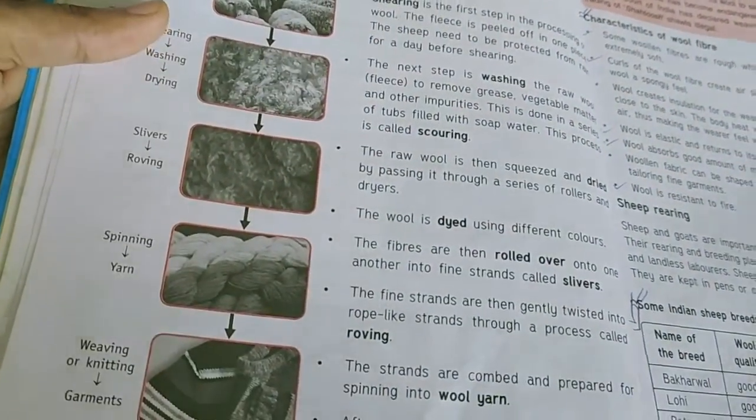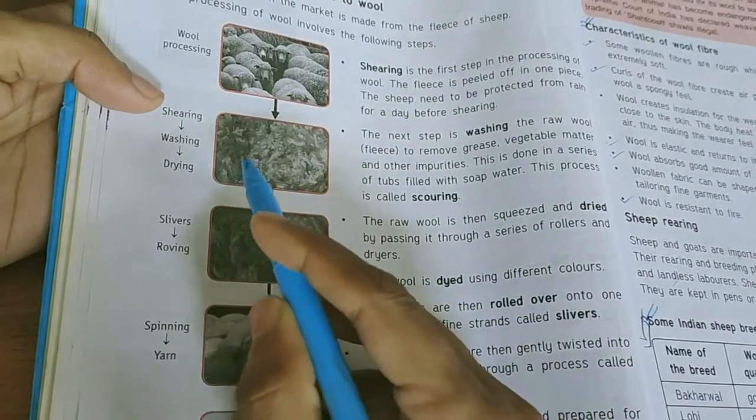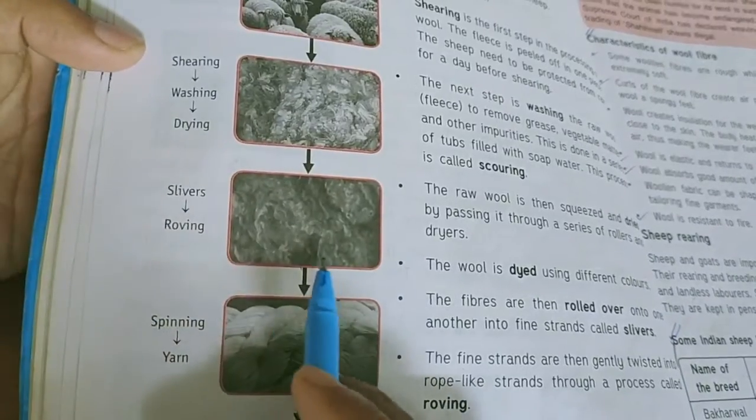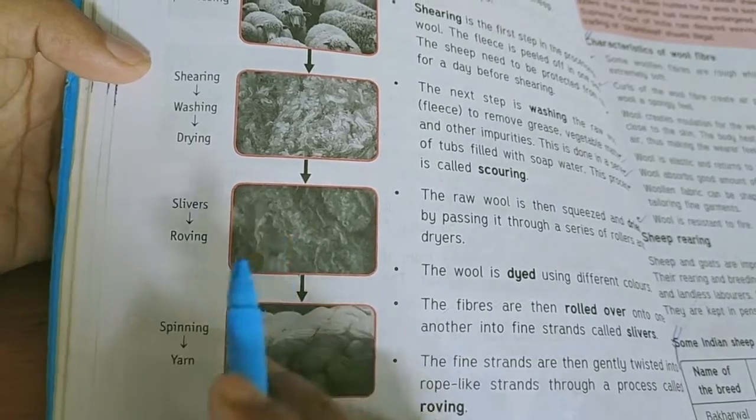See, after drying or doing the color, the slivers and roving are rolled over onto one another and they are made like threads.